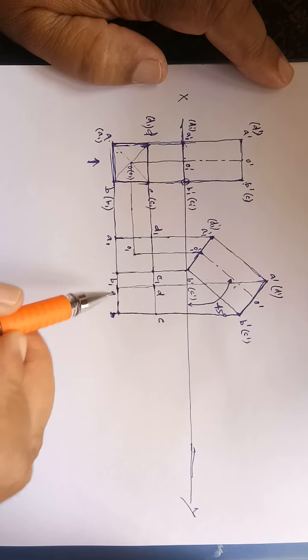It is hidden from you. Okay, this edge AD is visible, but this edge is hidden. Okay, so a line joining two invisible points, that is B1 and C1, will be an invisible line or hidden line. So that is represented by dotted line. So draw a dotted line joining B1 and C1.